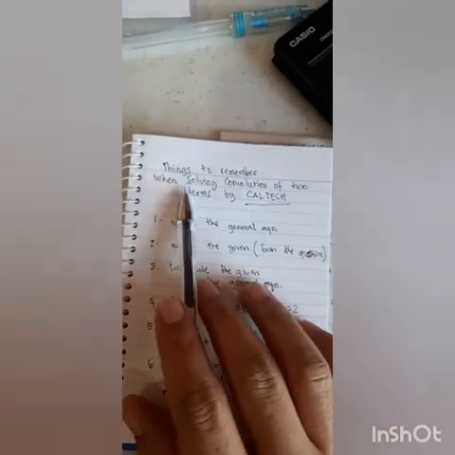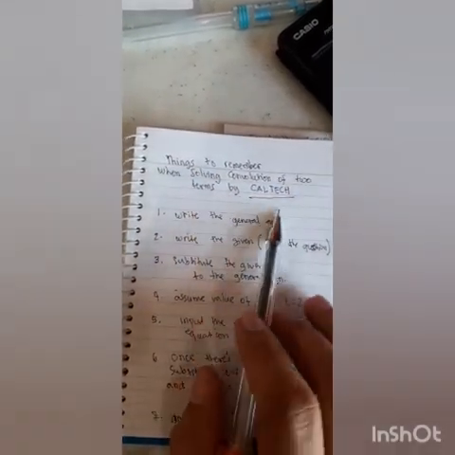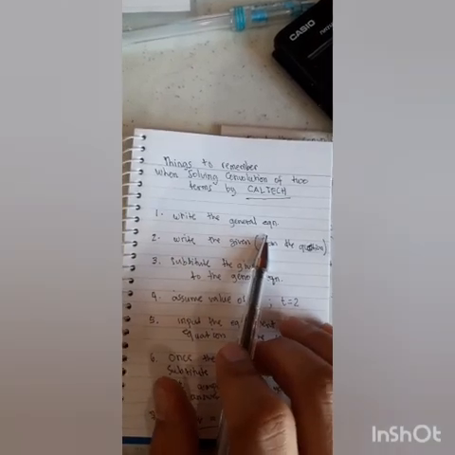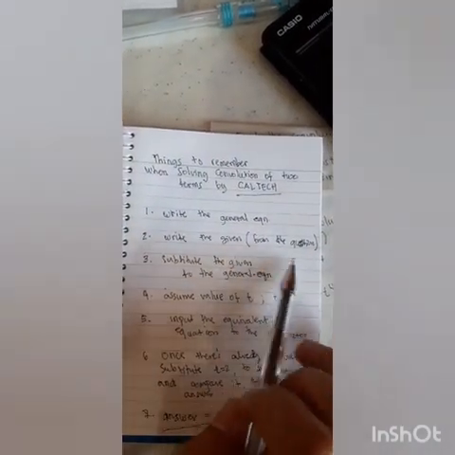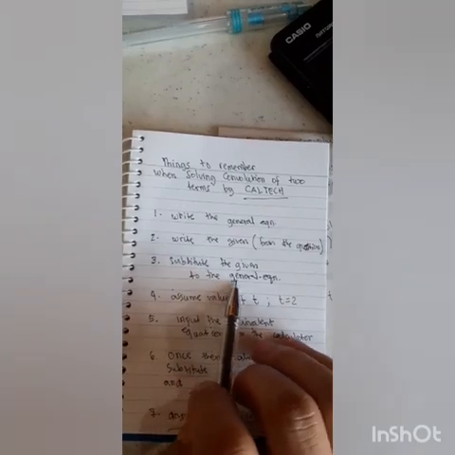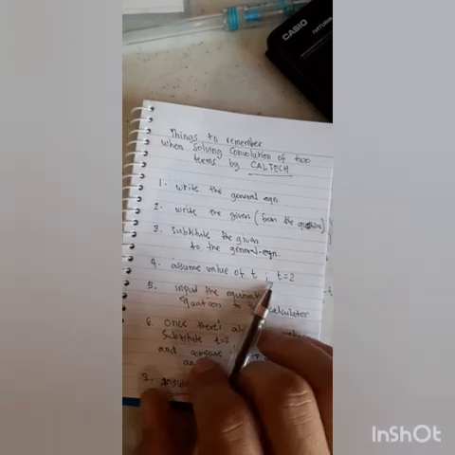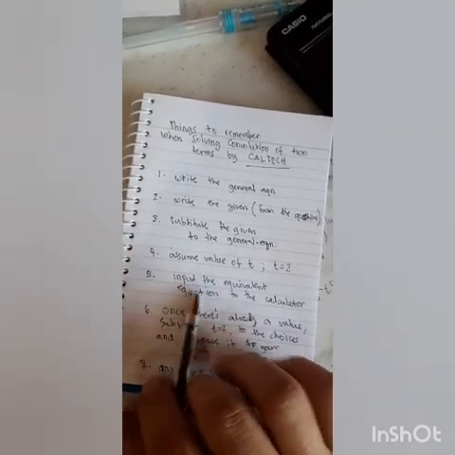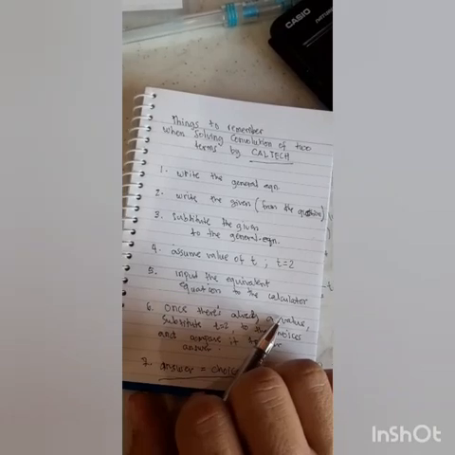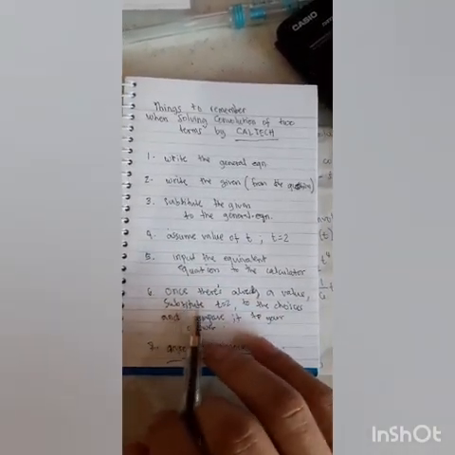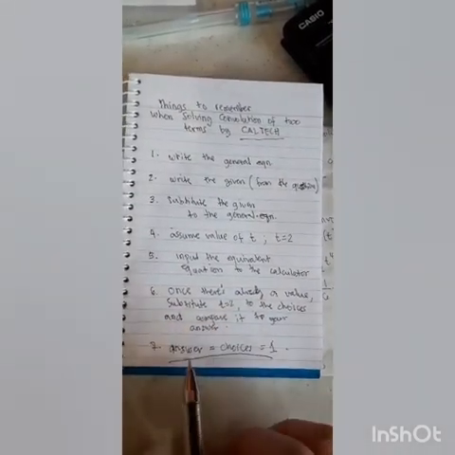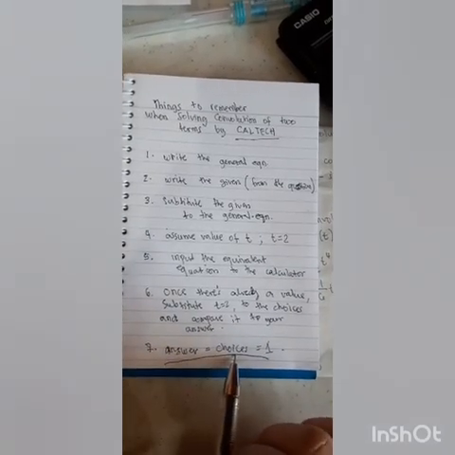Yan lang. So ulitin ko, things to remember when solving convolution of two terms by Caltech. First is write the general equation, write the given from the question, substitute the given to the general equation. Fourth is assume value of t, which is 2. Input the equivalent equation to the calculator. Once there's already a value sa answer, substitute t is equals to 2 to the choices and compare it to your answer. Answer must be equal to the choices, which is 1.